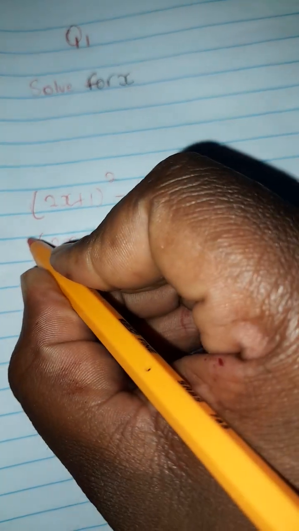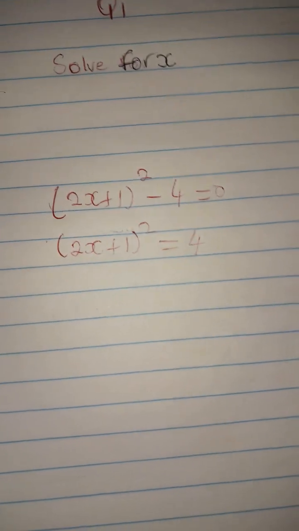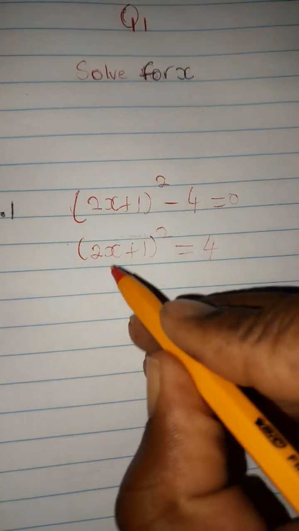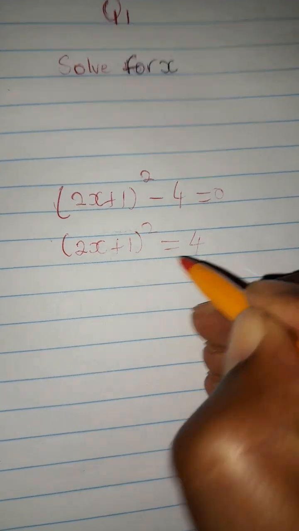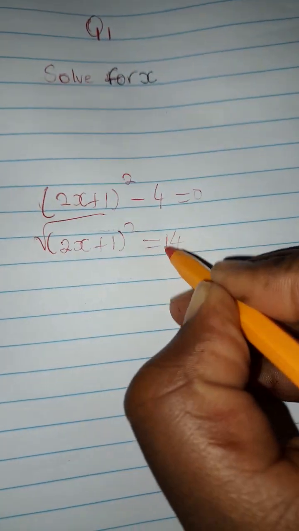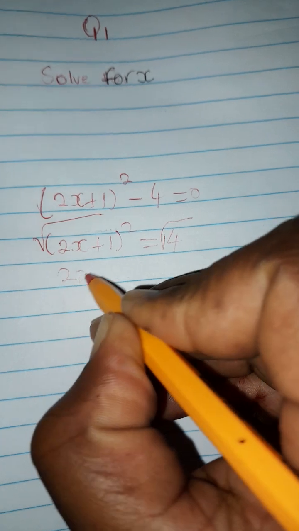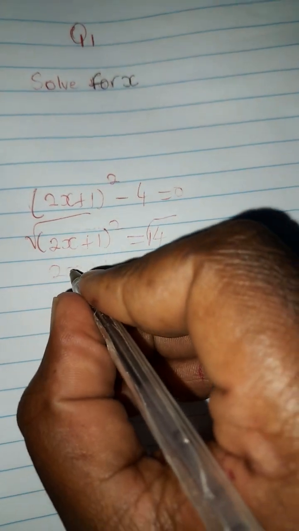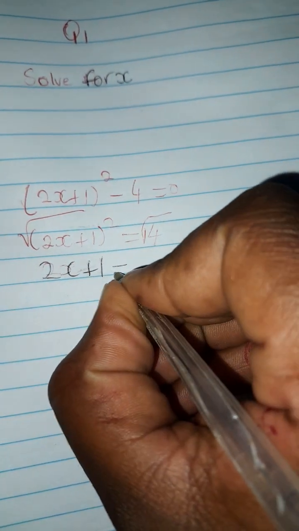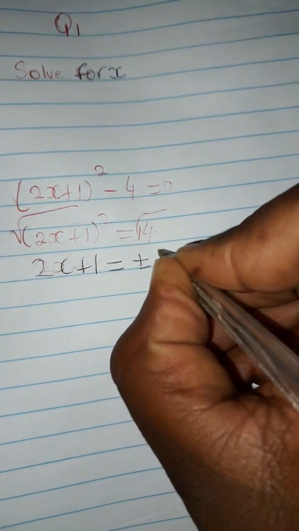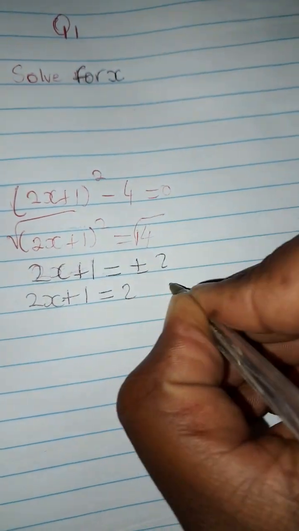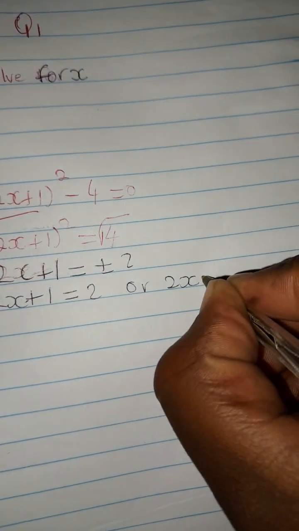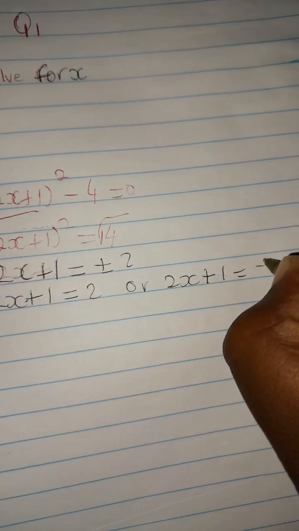When it's like this, guys, this is what you should remember. We are given (2x + 1)² equals 4. So you have to root both sides. Root both sides, so we are left with 2x + 1 equals plus or minus 2. So we are going to have 2x + 1 equals 2, or 2x + 1 equals negative 2.